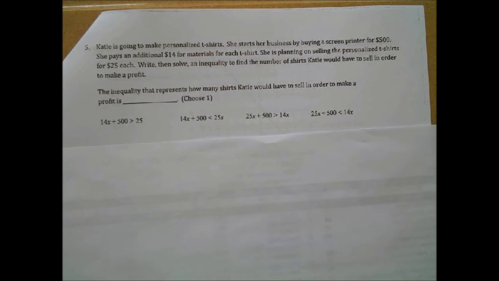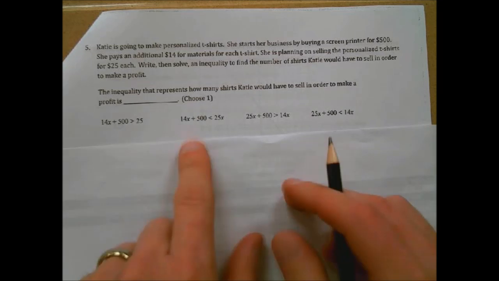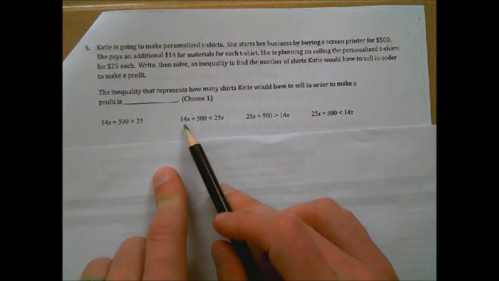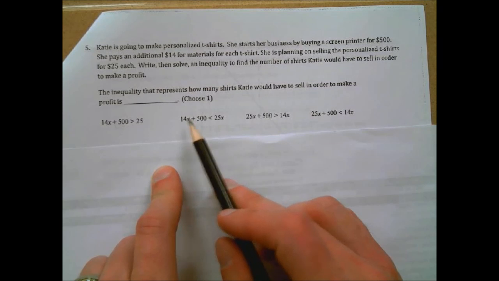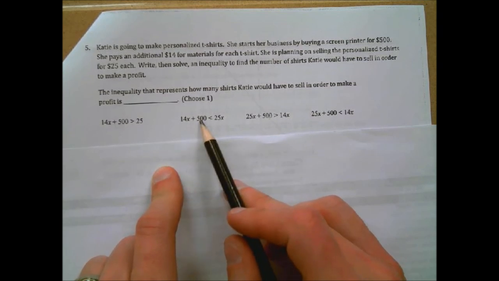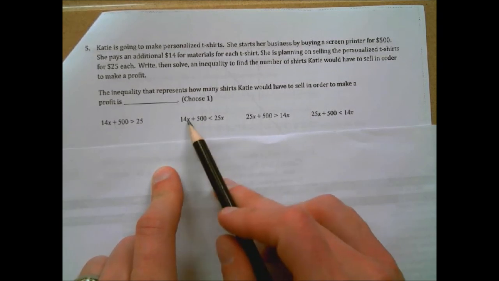Second one? Okay, so let's see here. No, that's right. That's right, Kendall. Yeah, that's right. Good job. Okay, so let's see what Kendall said here. So 14x is how much she has to spend to get the materials for every shirt. And then she also had to spend $500. So her total cost is that 14x plus 500.